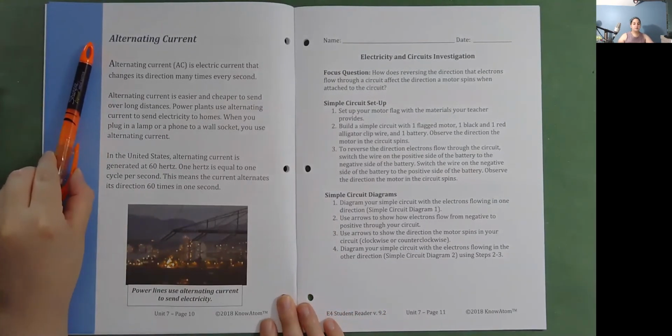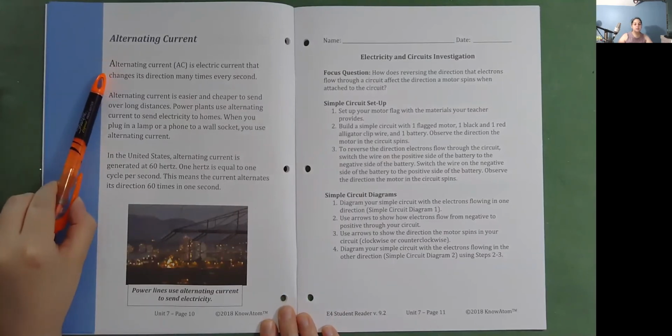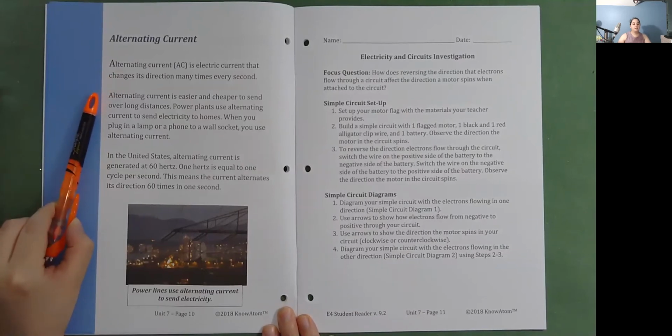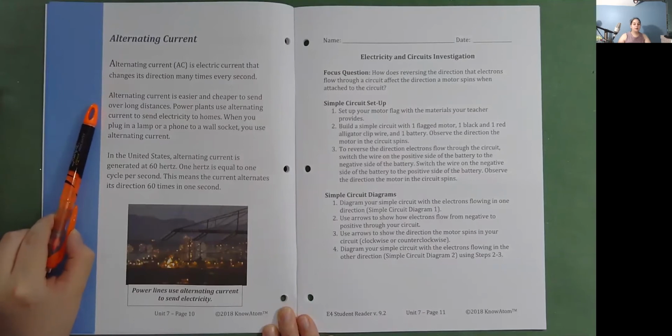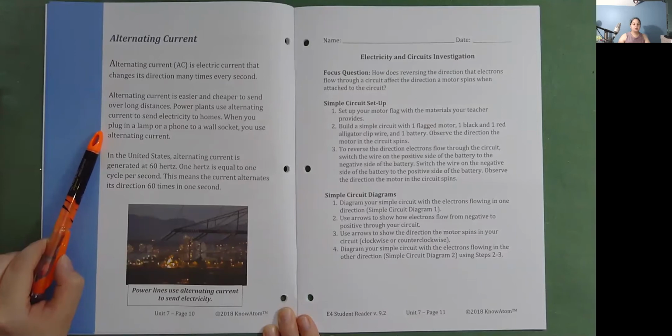Alternating current. Alternating current, AC, is electrical current that changes its direction many times every second. Alternating current is easier and cheaper to send over long distances. Power plants use alternating current to send electricity to homes. When you plug in a lamp or a phone to a wall socket, you use alternating current.